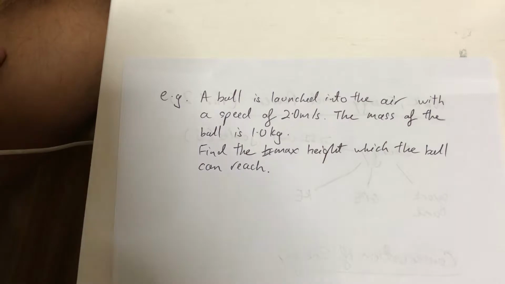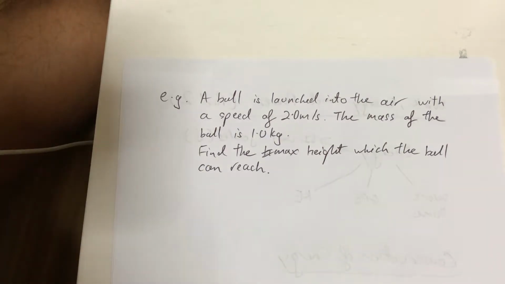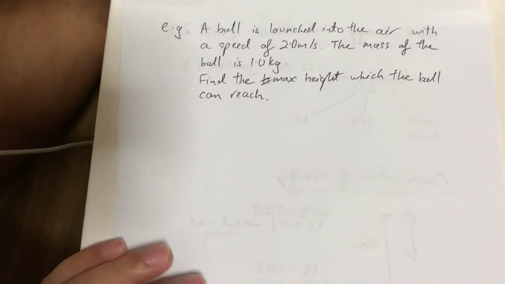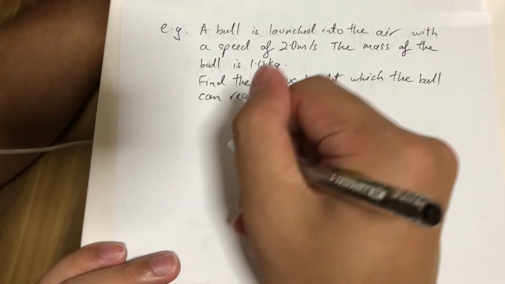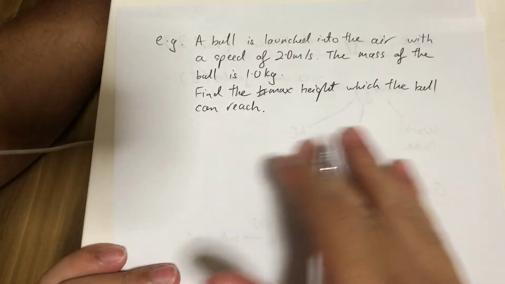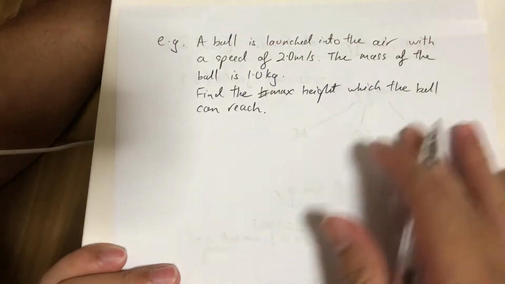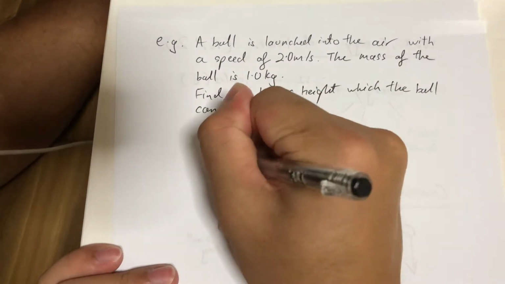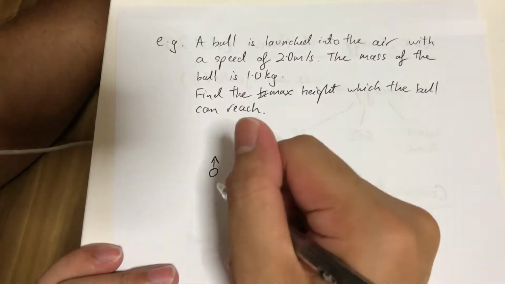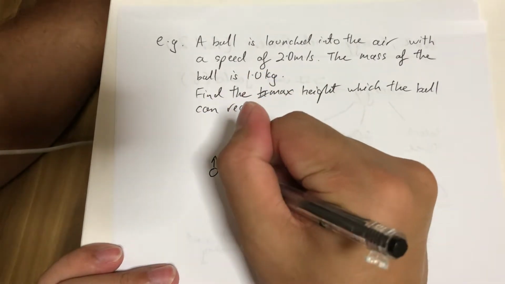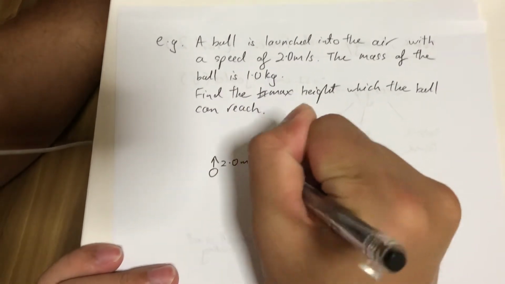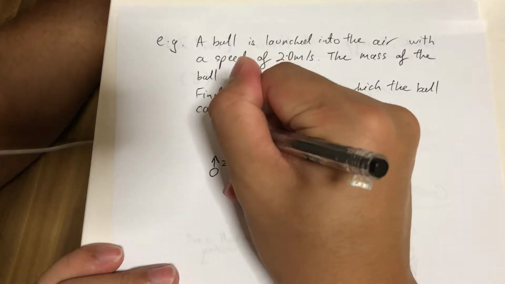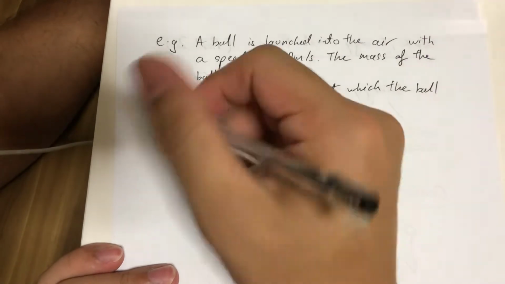For those who have already tried it, here is the answer. For those who have not, I hope you go and try it later on. Like always, whenever you have a question in physics and you can't understand, please draw a simple diagram to help yourself. Basically, this question is telling us that the ball is going to be launched upwards into the air at 2.0 meters per second, but based on what the question says, it's going to reach a maximum height.